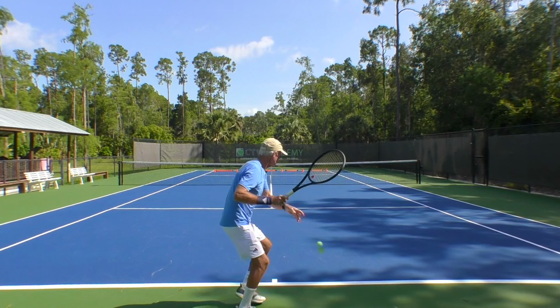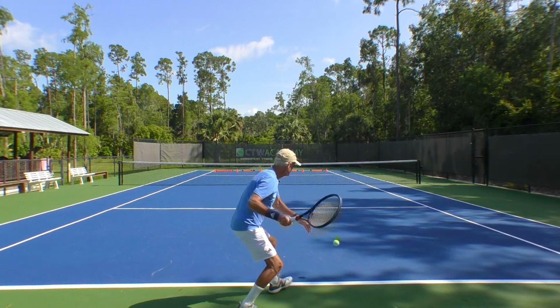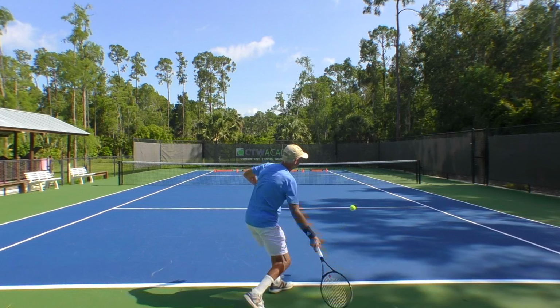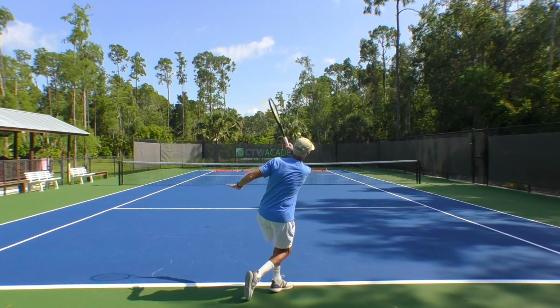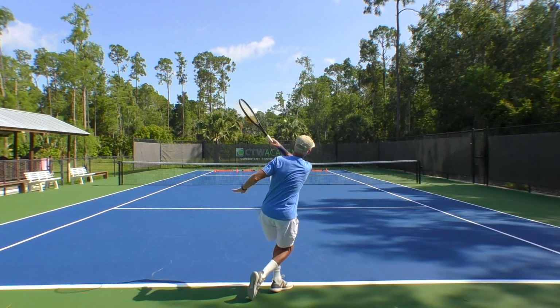Okay, take a look in slow motion. You're going to see how low the racket drops. Right there. Look at how low that is, it's almost touching the court. From here, I'm going to brush up and I'm visualizing a very high net clearance. Now watch as I come up, you're going to see brushing there.